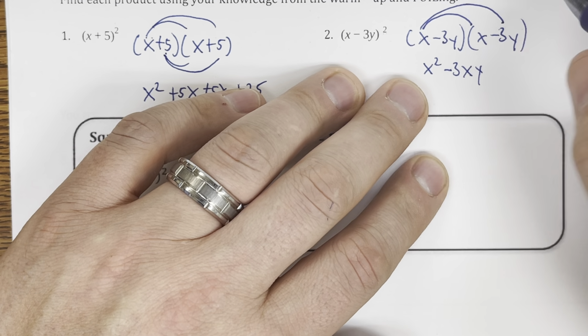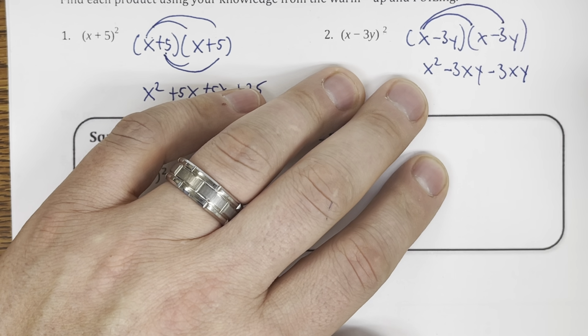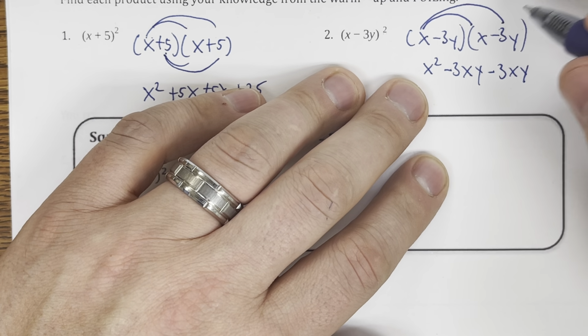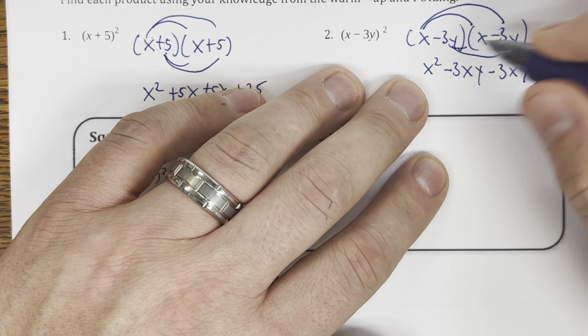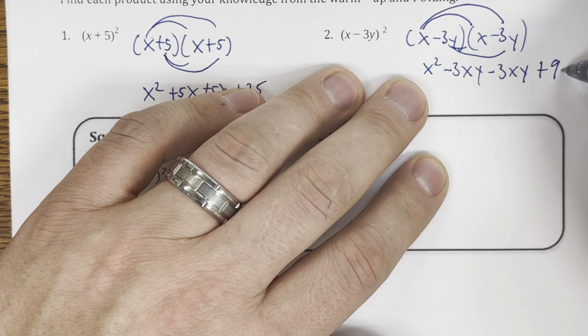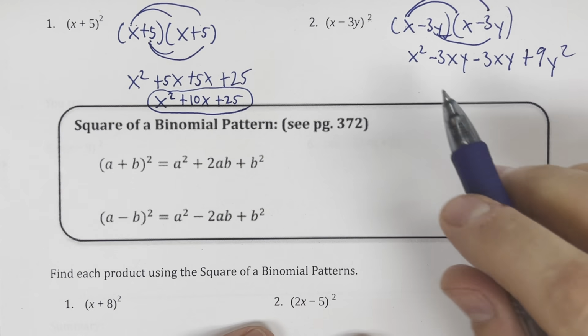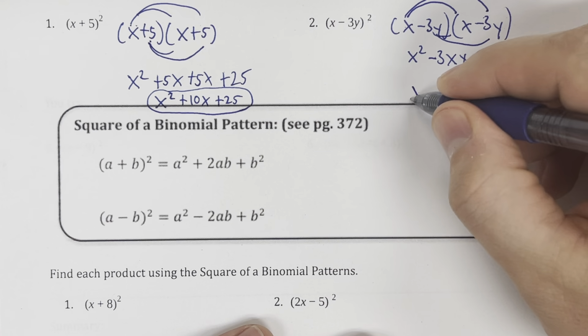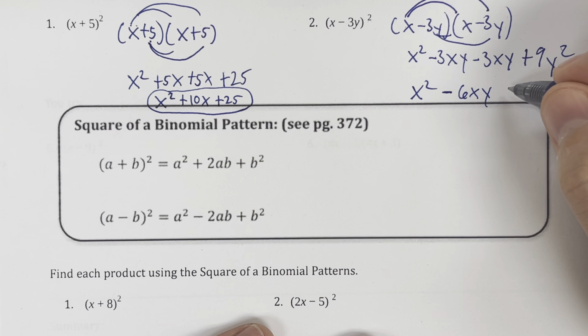Here we have a negative 3xy. Could also call it yx, but I kept it in the same order. And then a negative times a negative is a positive, 3 times 3 is 9y squared. Okay? Now our middle term can get combined. Those are like terms. So I have x squared minus 6xy plus 9y squared.